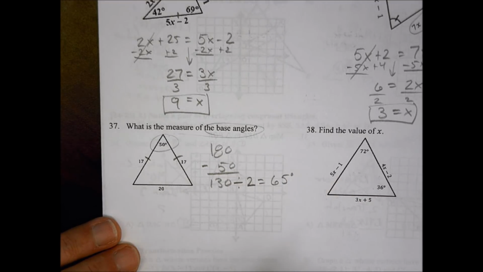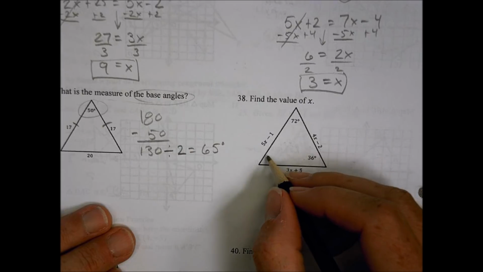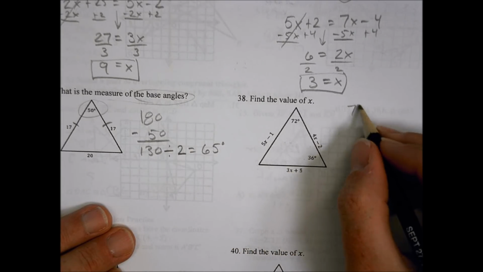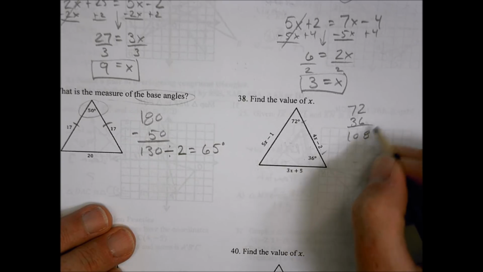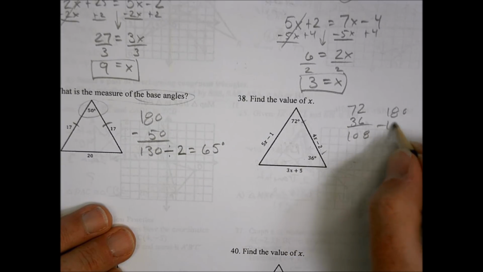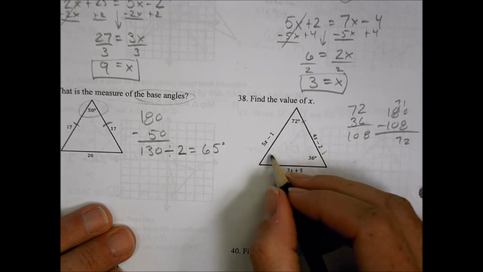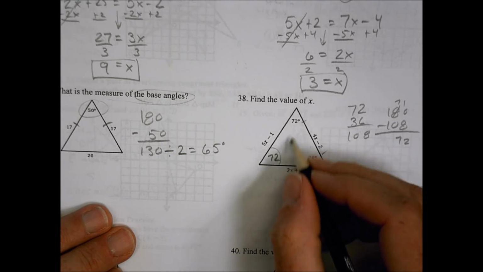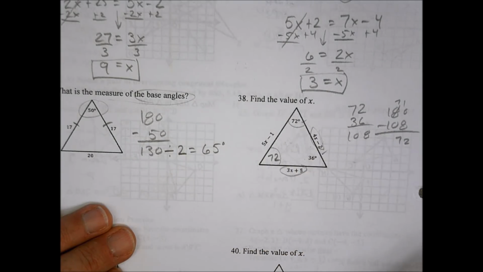For number 38, we have to make sure this is isosceles. Let's find out. We have 72 plus 36, this and this, equals 108. So 180 minus 108 is going to be equal to 72. So that's that. So this and those match, which means this side equals that side. I needed to check that out to know which ones to set equal to each other.